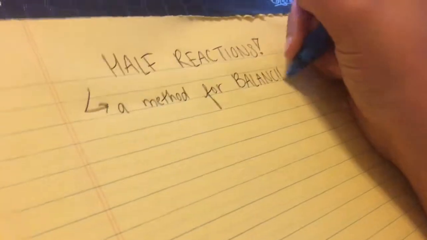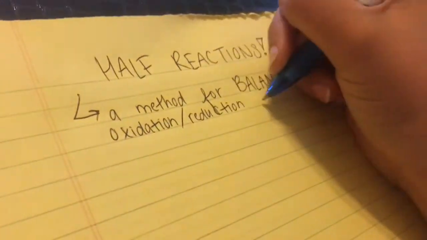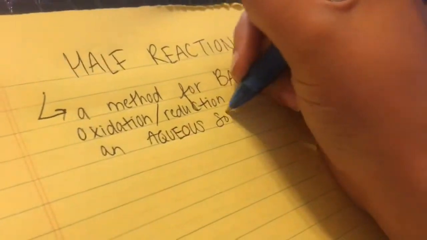So what is a half reaction? A half reaction is a type of redox reaction where it's basically a method for balancing oxidation and reduction reactions in an aqueous solution.